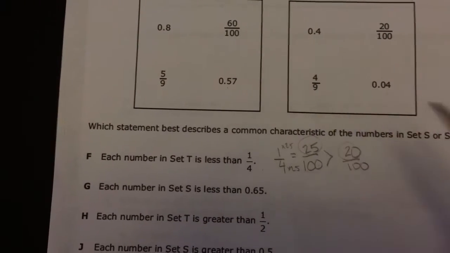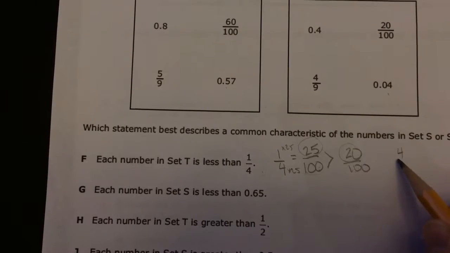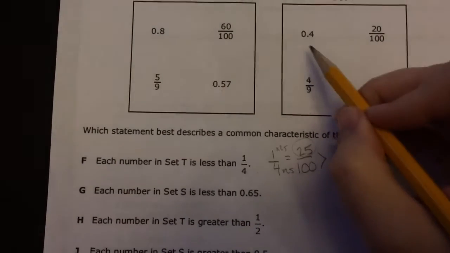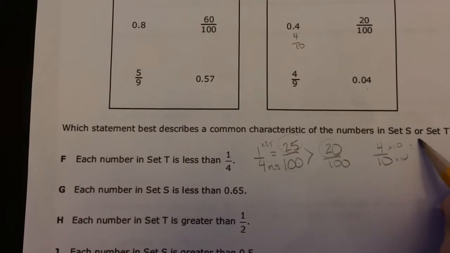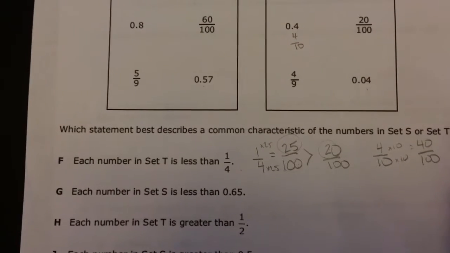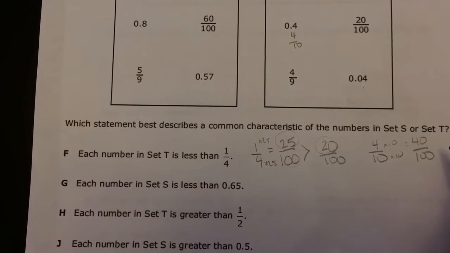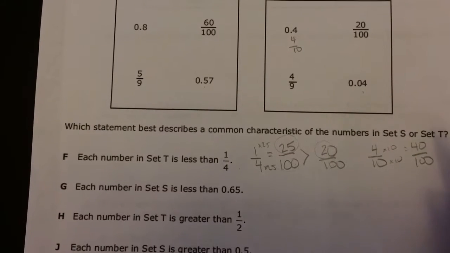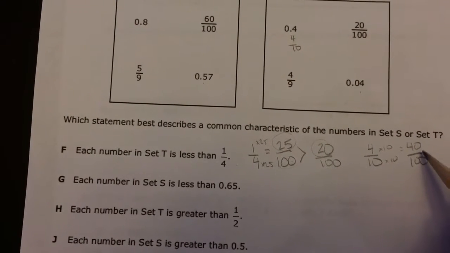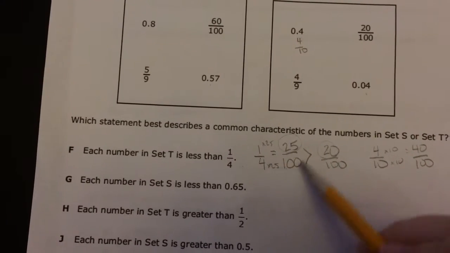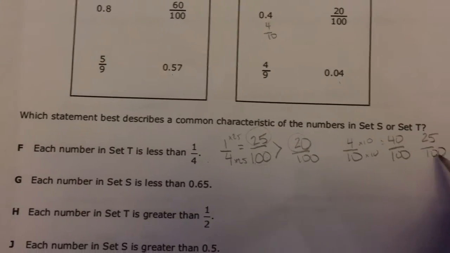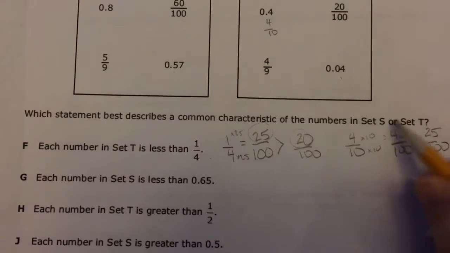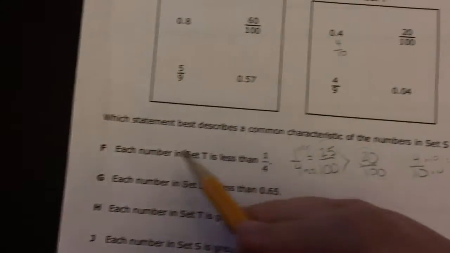Well, now let's look at 4/10. 0.4 is the same as 4/10. Each one times 10 gives me 40/100. I know 1/4 is 25/100, so I'll compare it to 25/100. Is 25/100 bigger? No. 40/100 is bigger. 40/100 is bigger than 1/4, so F cannot be my answer.